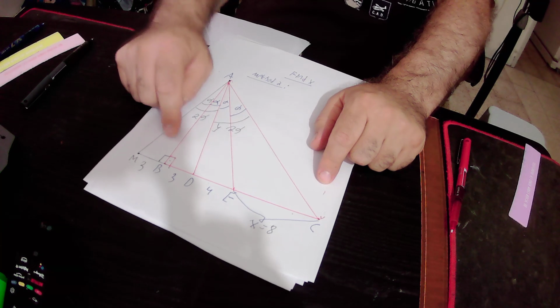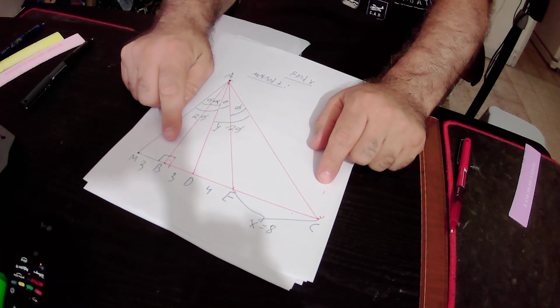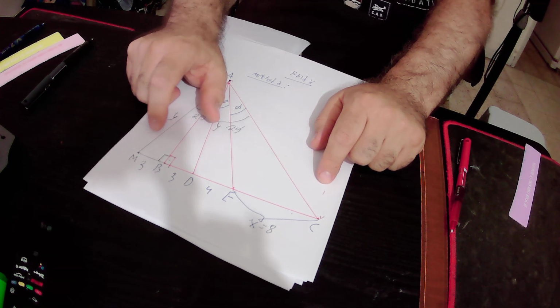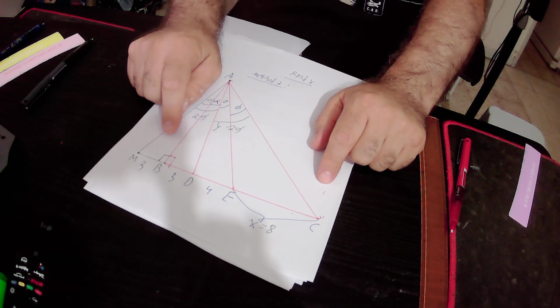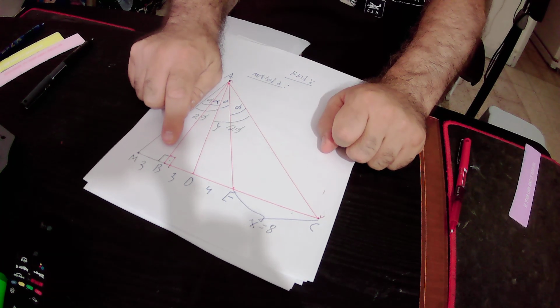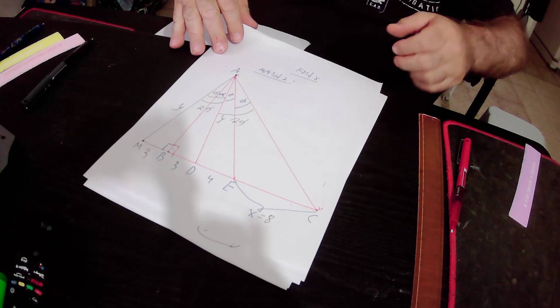Actually, this angle is 90 degrees because we know that the sum of the angles on a straight line equals 180 degrees, and we know that MD is a straight line. So the sum of the angles at point B must be equal to 180 degrees. We know that this angle is a right angle, so in order to complete the sum to 180 degrees, this angle must be equal to 90 degrees. So this angle is a right angle.